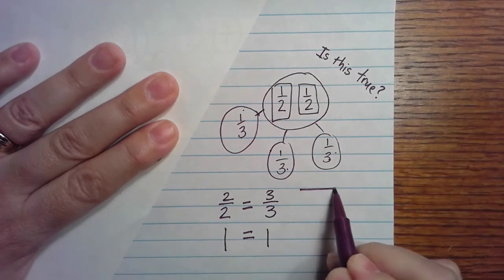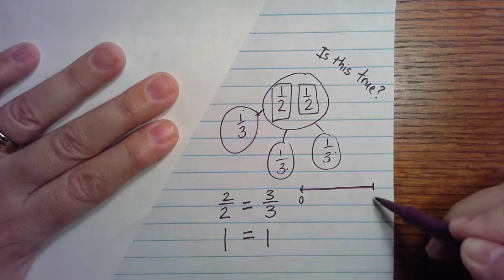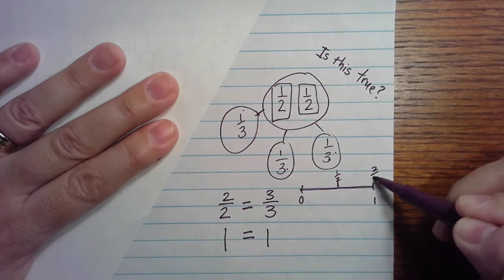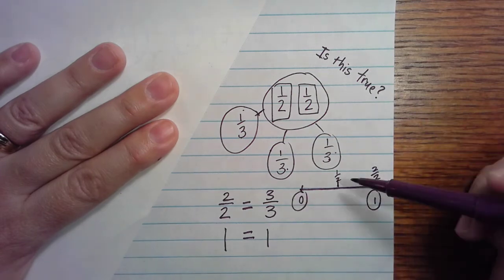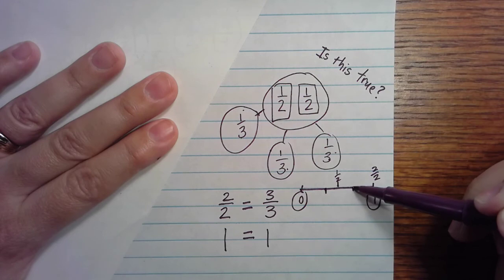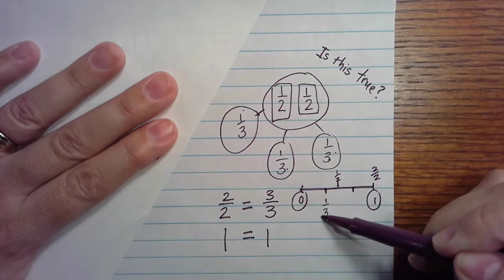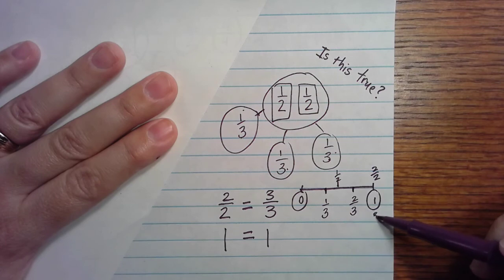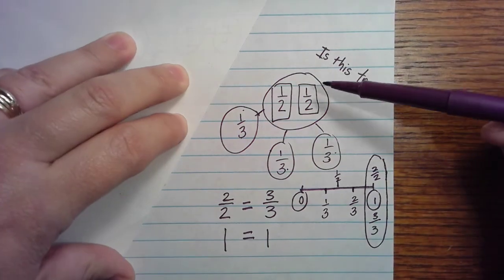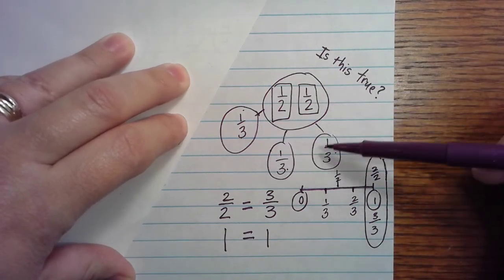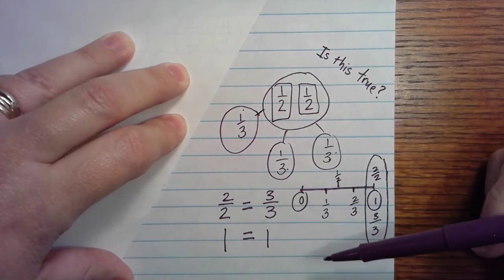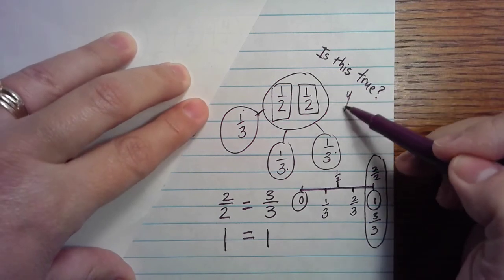And you could see it on a number line. I'll do it really quick. 0 and 1. So if we had halves, here's 1/2, here's 2/2, halves. And if we did thirds, okay, I have to get crafty here. Let's see, thirds. 1/3, 2/3. So here's 1/3, here's 2/3, and here's 3/3. So bingo, we can see it on a number line. And today you're also seeing it in a different way with a number bond. But this 2/2 equals 3/3. This is true. So yes, it is.